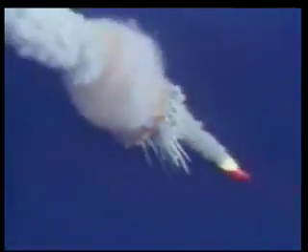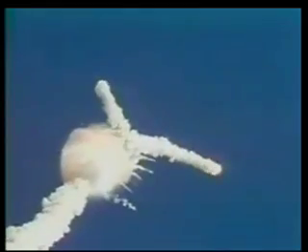Velocity 2,257 feet per second. Altitude 4.3 nautical miles, downrange distance 3 nautical miles. Engines throttling up, three engines now at 104%. Challenger, go with throttle up. 15 seconds. Velocity 2,900 feet per second. Altitude 9 nautical miles. Downrange distance 7 nautical miles. Flight, GC, we've had negative contact, lost downlink.